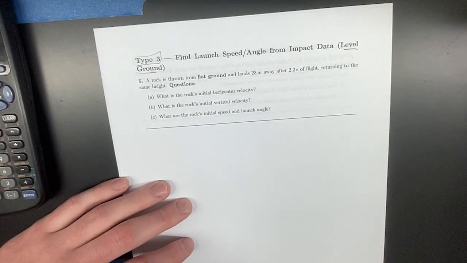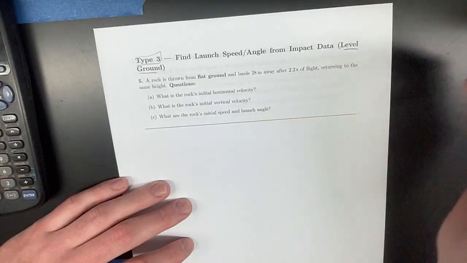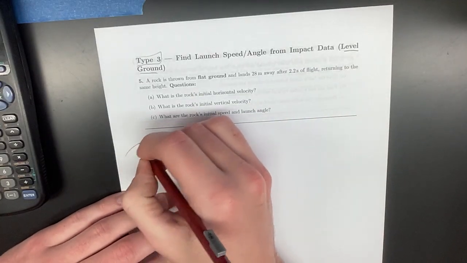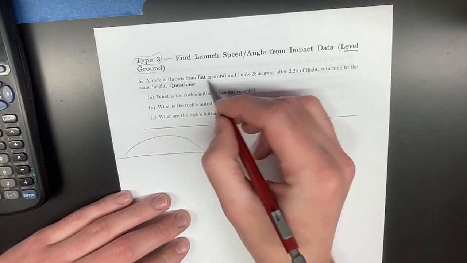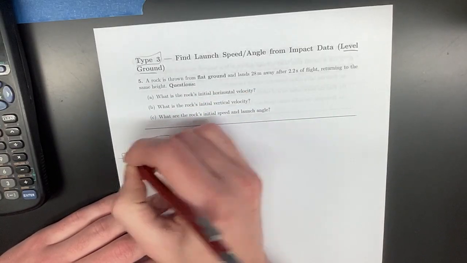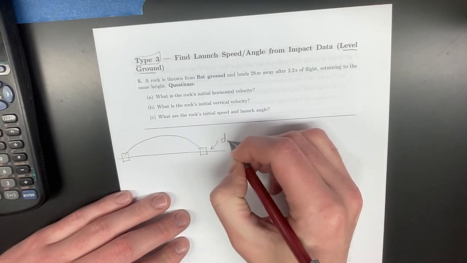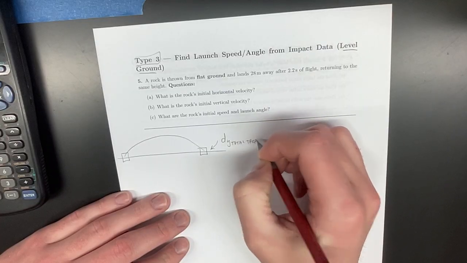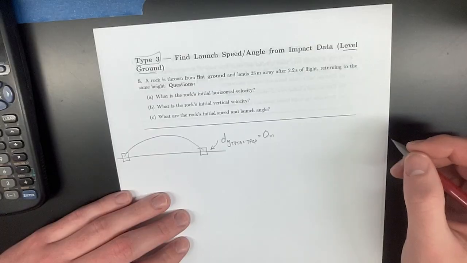A rock is thrown from flat ground and lands 28 meters away after 2.2 seconds of flight, returning to the same height. So sketch the picture. That flat ground tells me that it starts and it ends at the same height. So dy, if I'm thinking about the total trip, equals 0. It ends at the same height that it starts at.